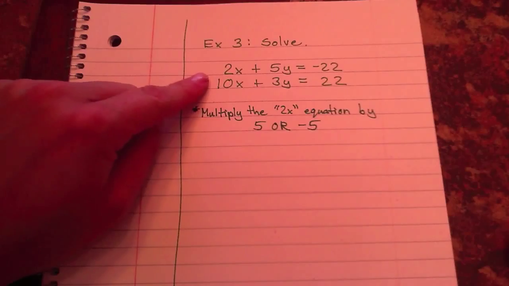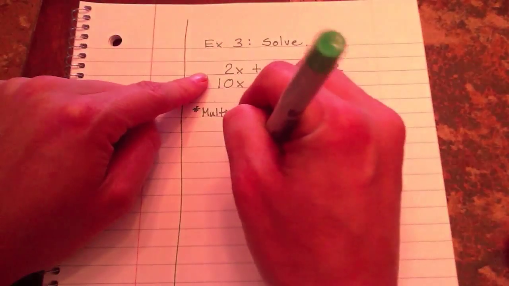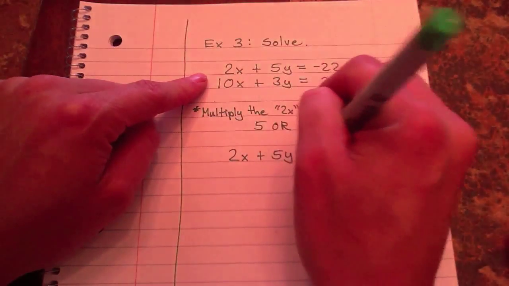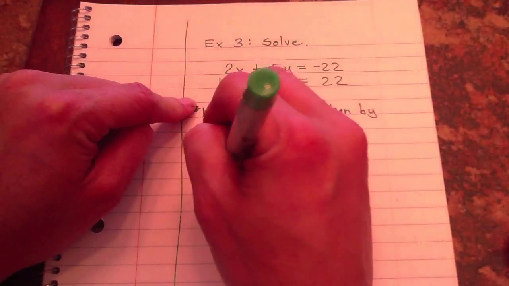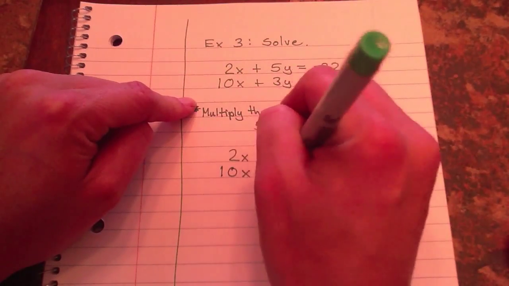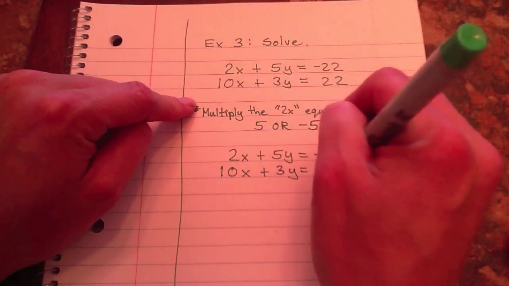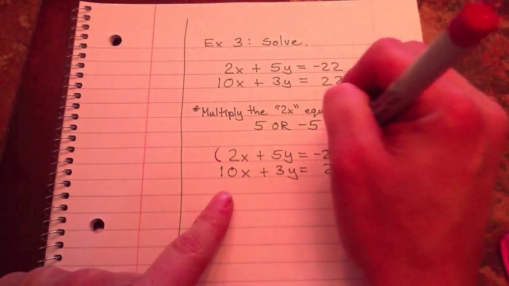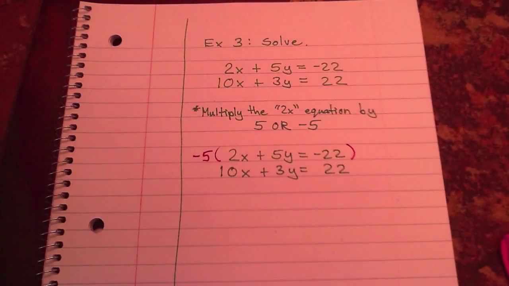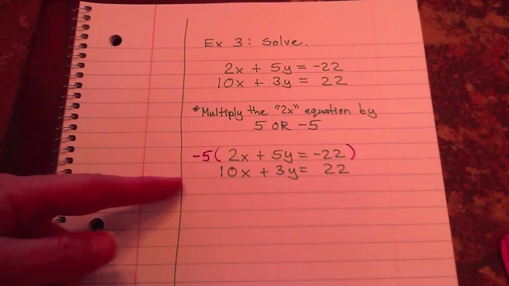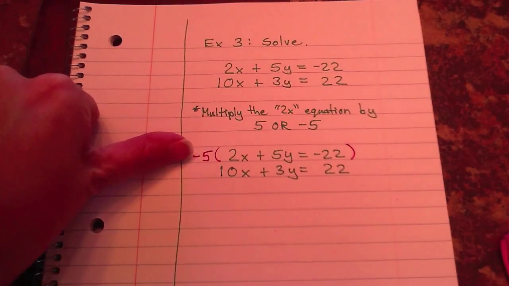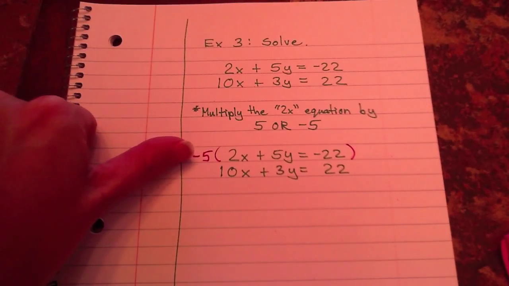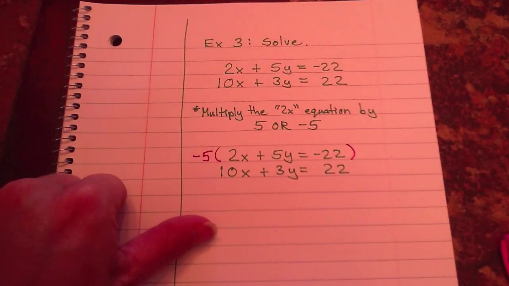Let's go rewrite our equations here. 2x plus 5y equals a negative 22. 10x plus 3y equals a positive 22. So I'm going to go ahead and multiply this equation by negative 5. You can rewrite these in any order, it doesn't matter. You can rewrite these where this equation ends up staying at the top, or you can rewrite it where this equation moves to the bottom.